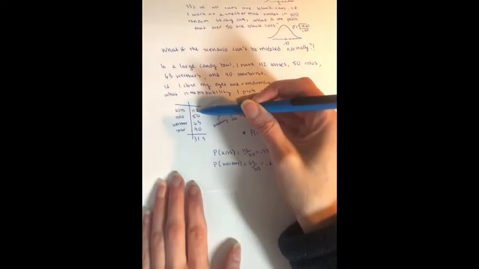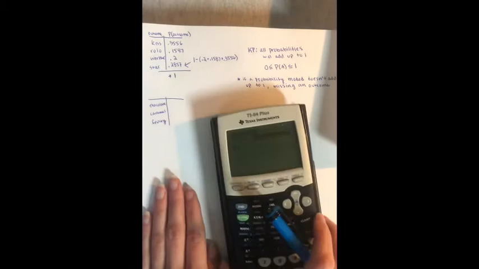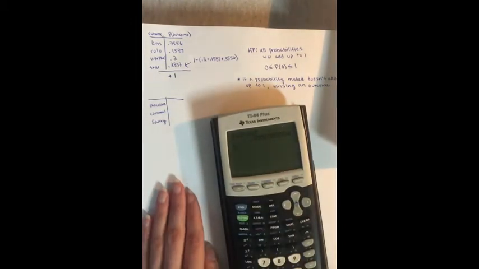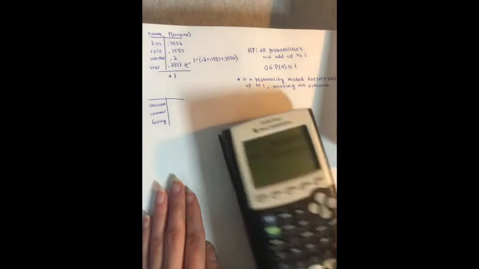So I'm going to say, okay, I have 50 Rolos from before, 50 Rolos and 112 Kisses, so that means 162 out of the 315 are chocolate, 0.5143.